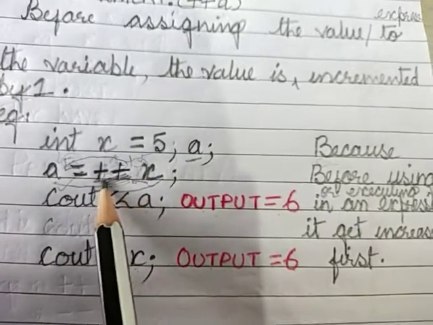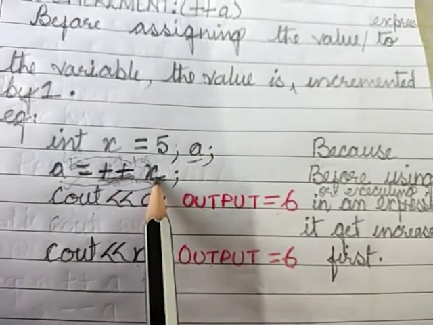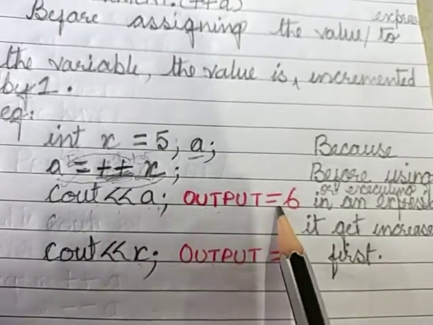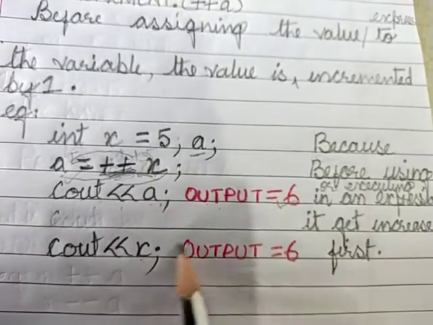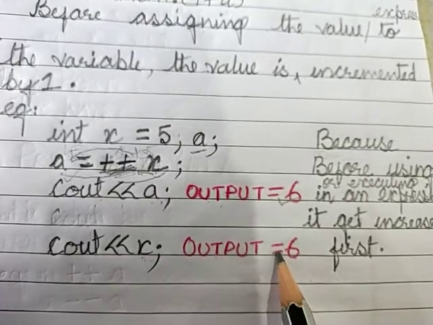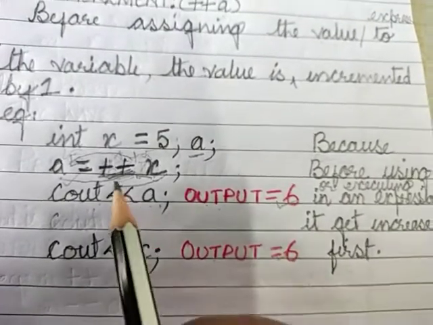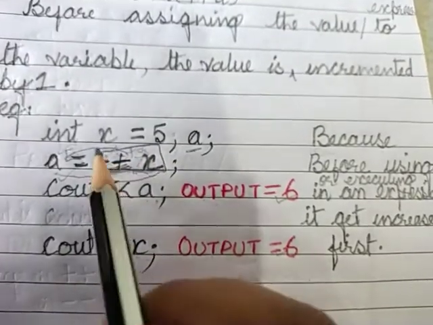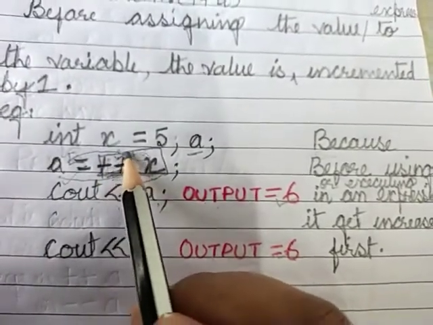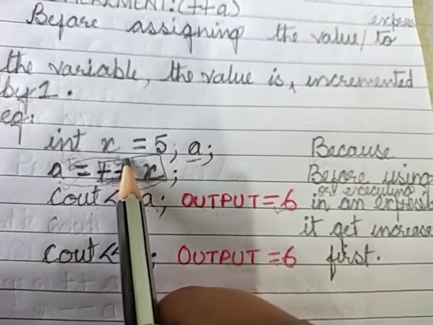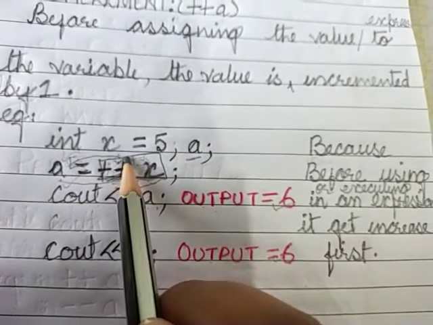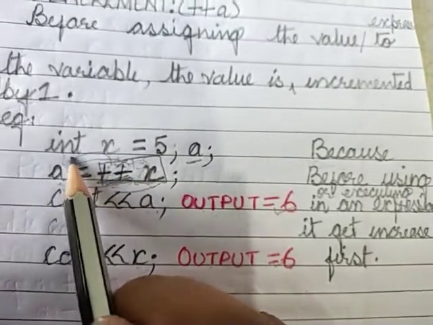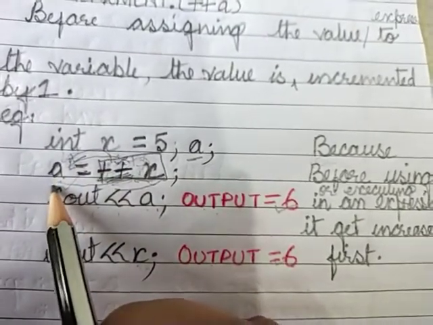That means the pre-increment of x. When I print out the value of a, it displays 6, and the value of x displays 6. Why? Because before this expression gets executed, the value of x has already been increased. After increasing, that value gets assigned to the variable a.